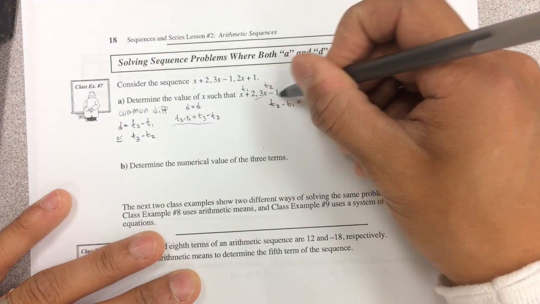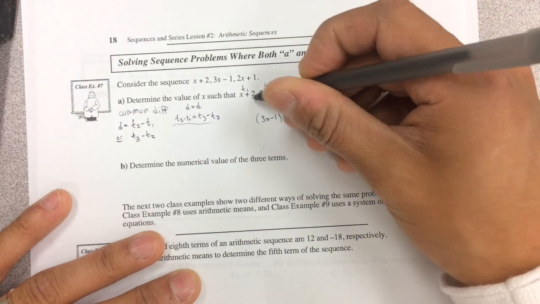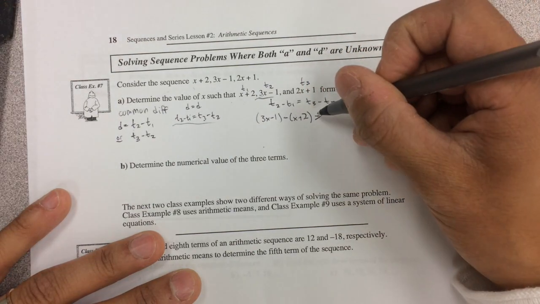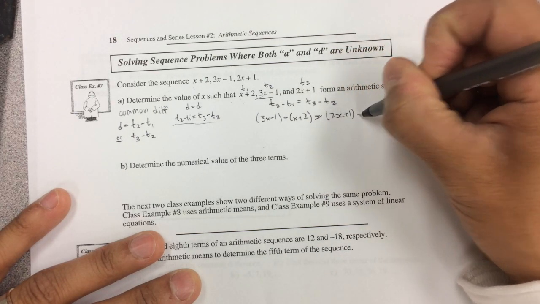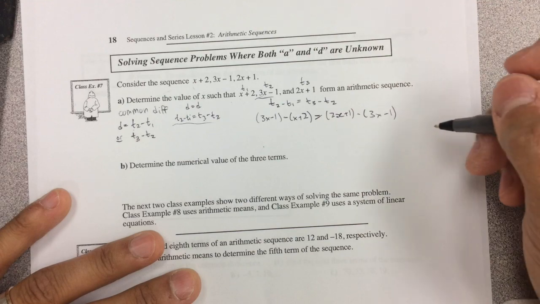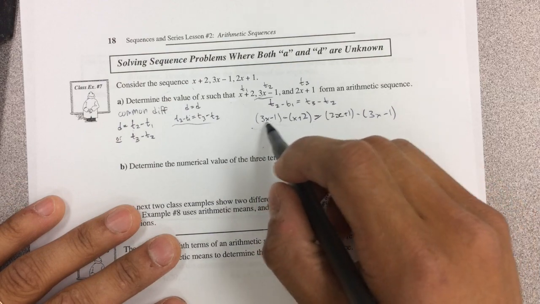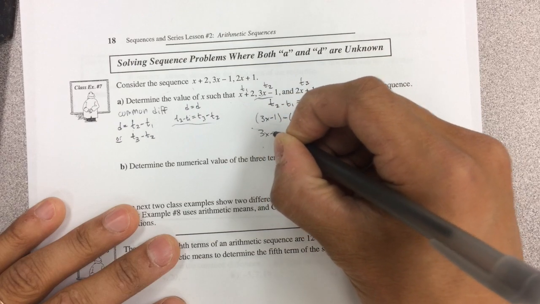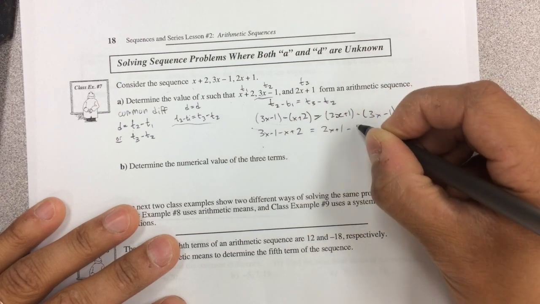So t2 is 3x minus 1, and from 3x minus 1 I'm going to subtract t1, which is x plus 2. And that equals t3 minus t2, t3 being 2x plus 1, and from that, I'm going to subtract t2, which was 3x minus 1. Now that I have it like this, I can combine my like terms. So I'm going to be left with 3x minus 1 minus x plus 2, and 2x plus 1 minus 3x minus 1.